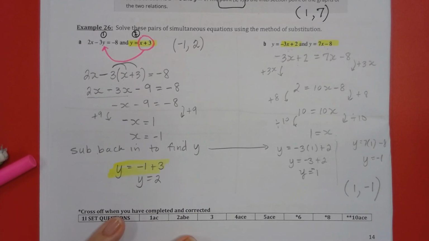Why are we getting 1? Did you just say that? What do you mean? Why are we getting these? Yes. Yeah, I want the x and the y.